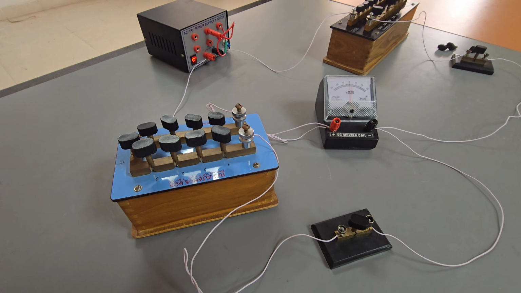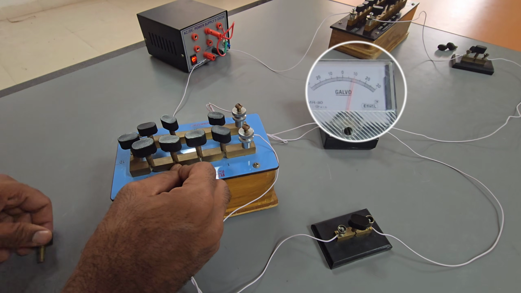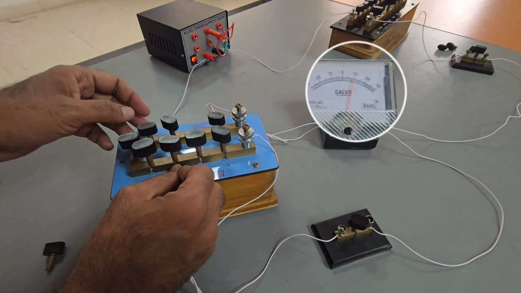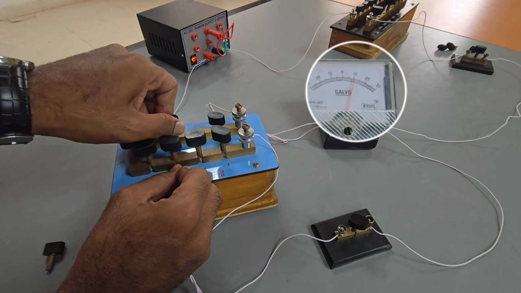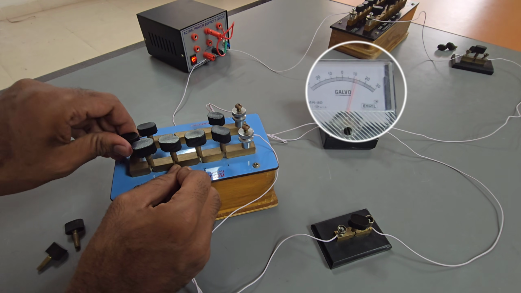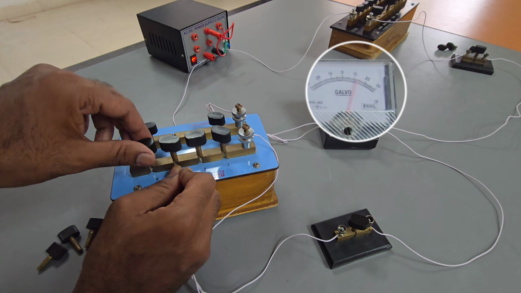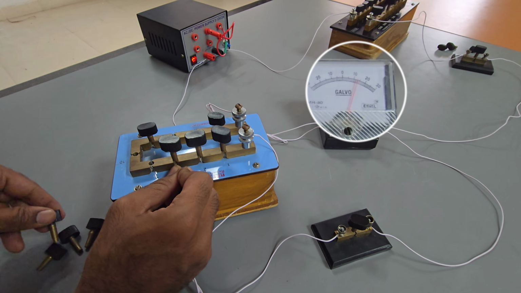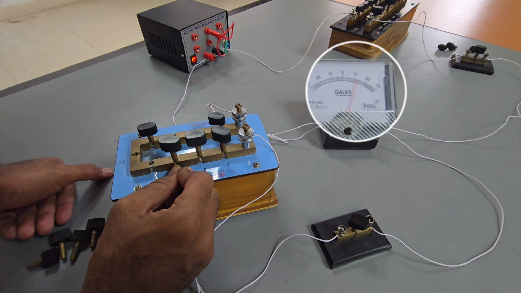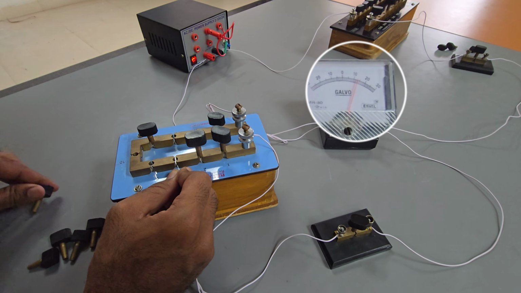Now we should unplug resistance from the low resistance box to get half deflection, that is 13. I will go on unplugging the resistance now. 50 ohm I have unplugged, it is at 10 now. 20 ohm I will unplug, it is at 12 now. 10 ohm I am unplugging, near to 13. It is on the 13th division exactly, right? You can just check.